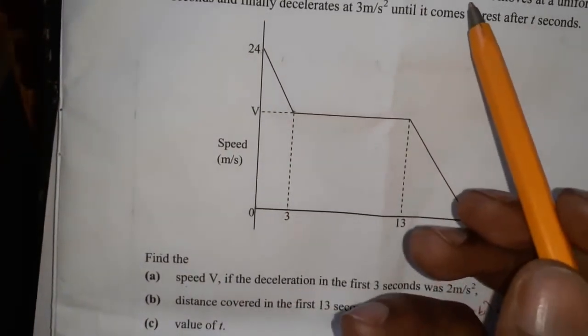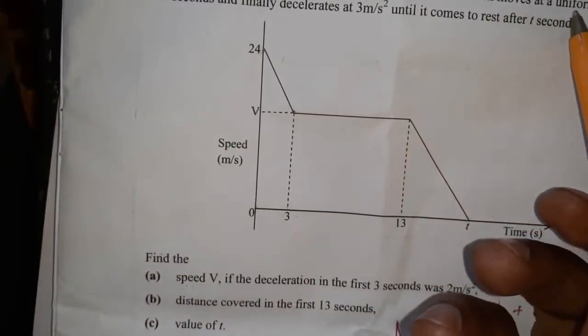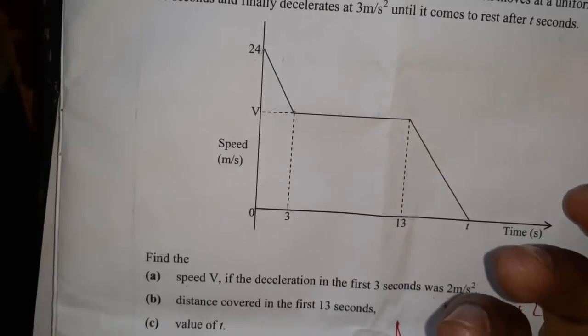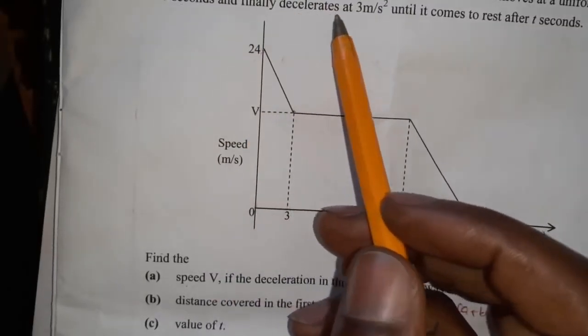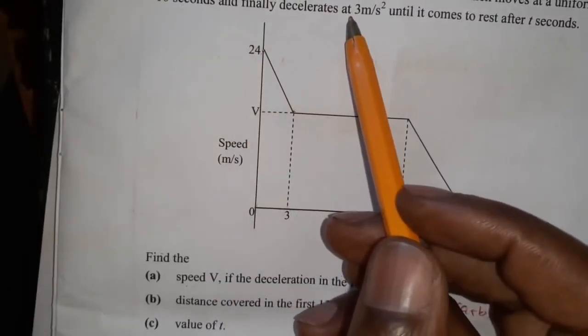Okay, it then moves at a uniform speed for 10 seconds and finally decelerates.